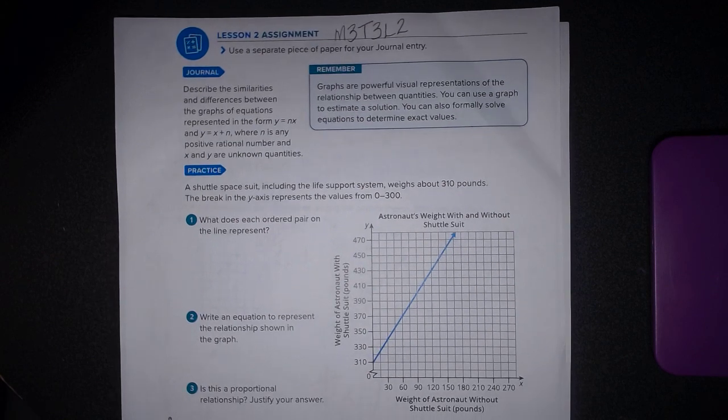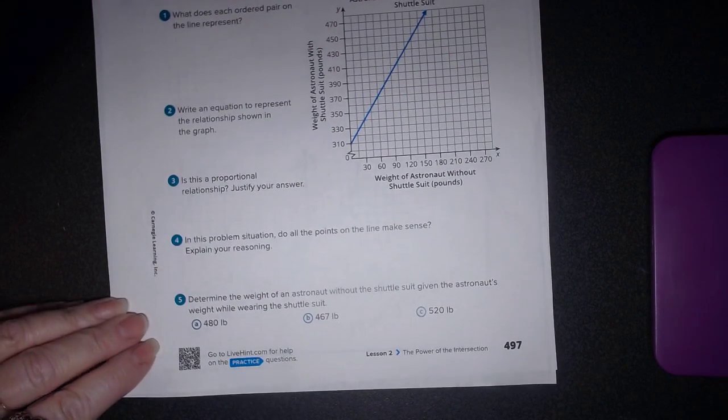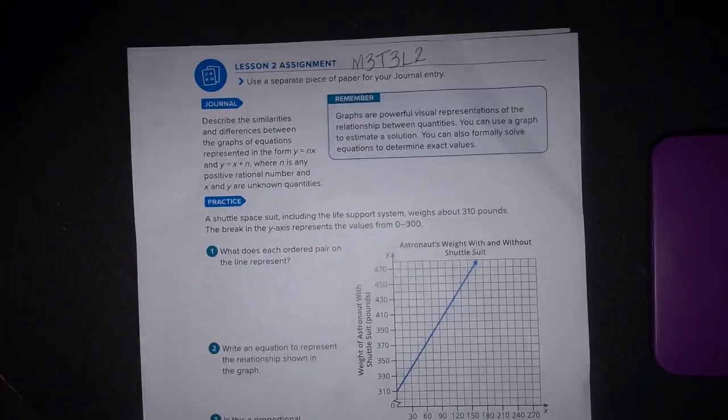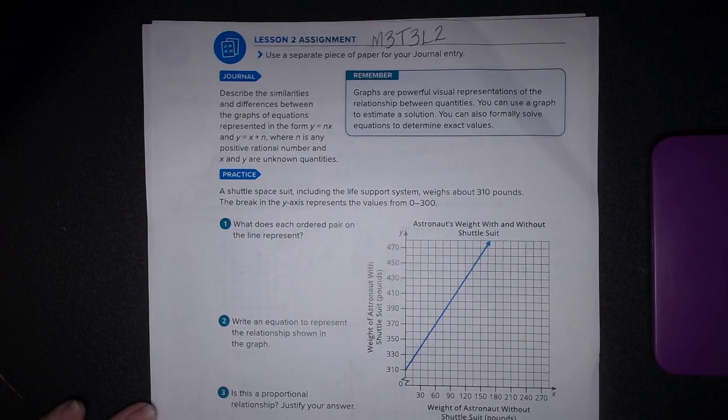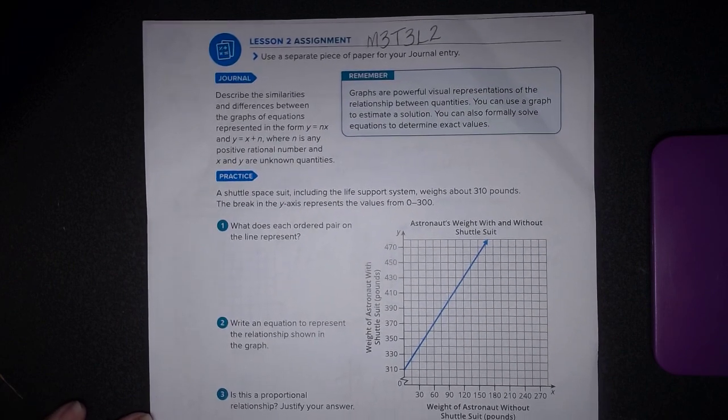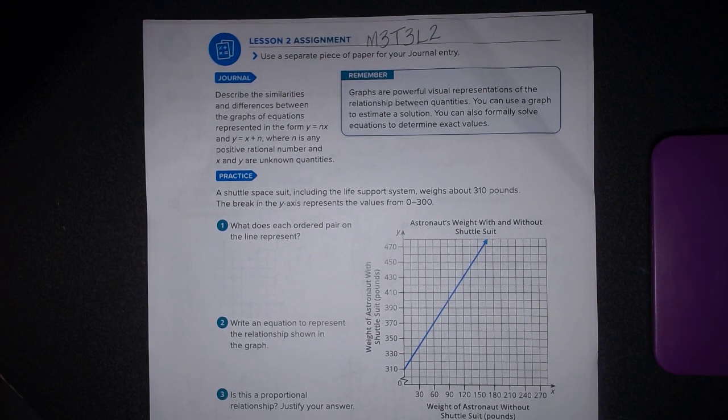Okay, welcome back. So right now we are on Module 3, Topic 3, Lesson 2, the assignment page, which is page 497. I'm going to use it as an instructional page in class. Just to talk very briefly through the journal entry, we really just answered the very same type of question on the previous page when we did the talk the talk.